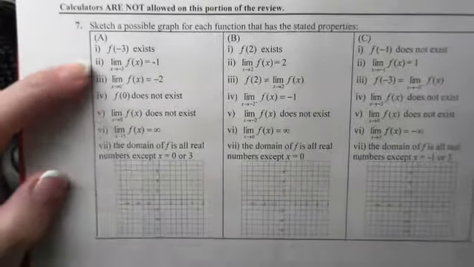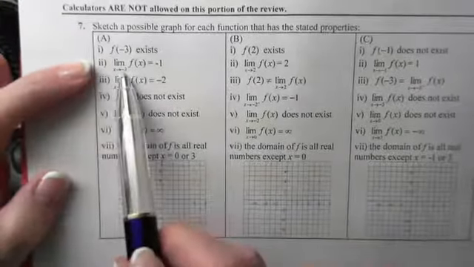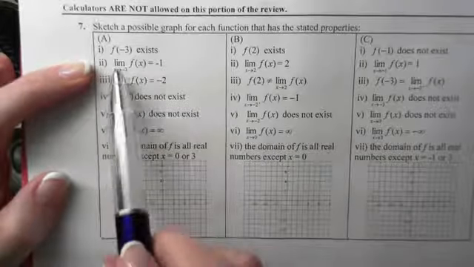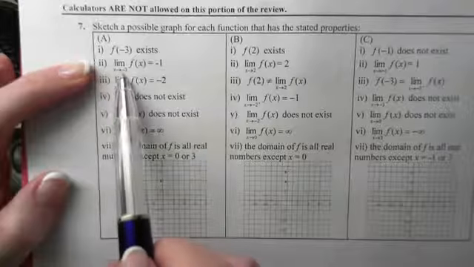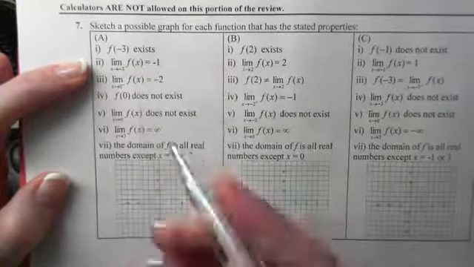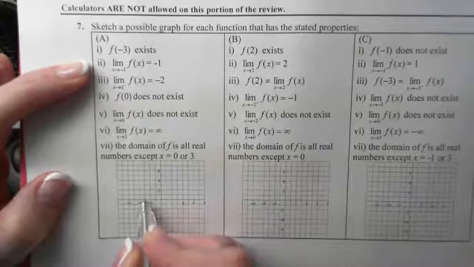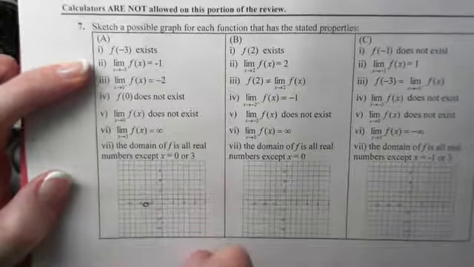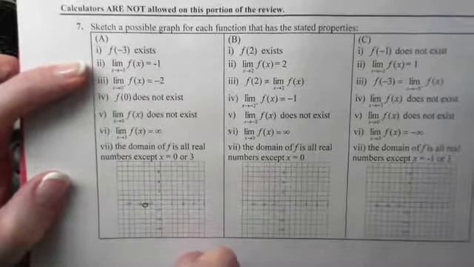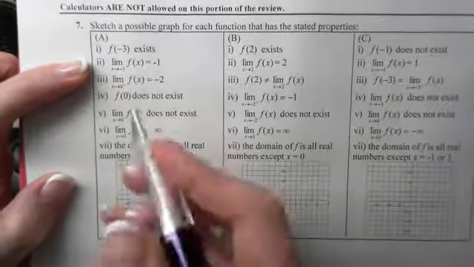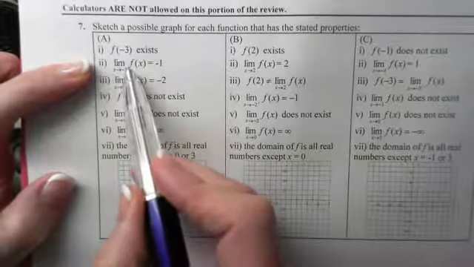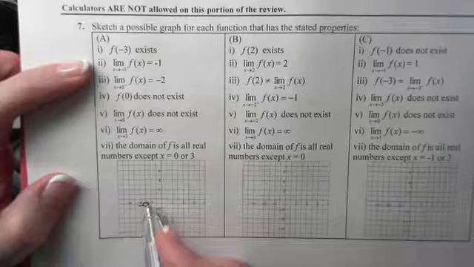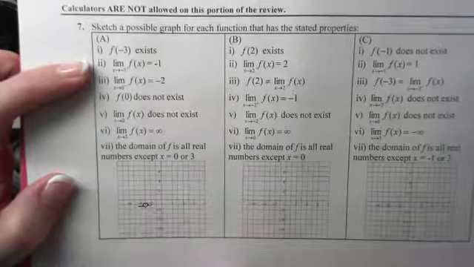Now if I look at the next one, it says the limit as x approaches negative 3 from both sides is negative 1. So that means buried in this statement, I have the ordered pair negative 3 comma negative 1. So I can plot that point, negative 3 comma negative 1. And I'm going to put an open circle because limits do not tell me what's happening at the point, it only tells me what's happening near the point. Now if I look at this negative 3, I see that there's no plus or minus up above it. So that means I've got to approach that point from both directions. So I'm going to put little tails on both sides.